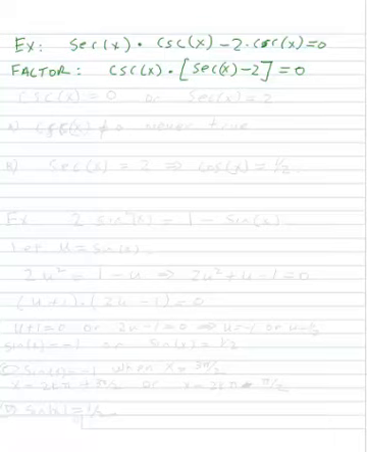So now we can remember properties of real numbers, right? We use the zero factor theorem that tells us that in order for this product to be 0, one of the two factors must be 0. So we end up having two sets of equations. The cosecant of x is equal to 0, or the secant of x is equal to 2. And from here, we're going to transform these equations into one of those three forms.